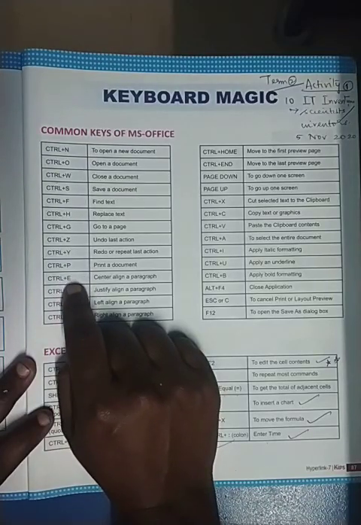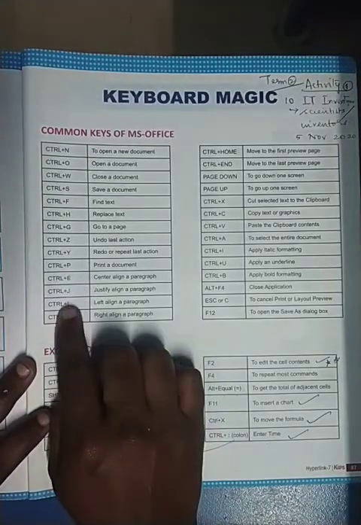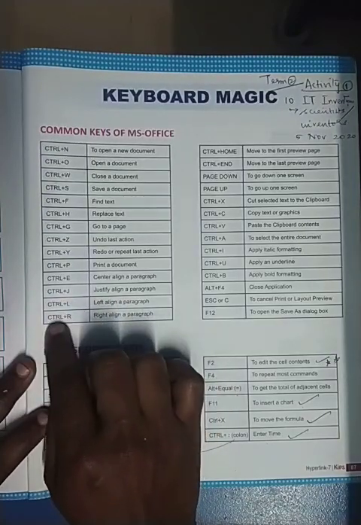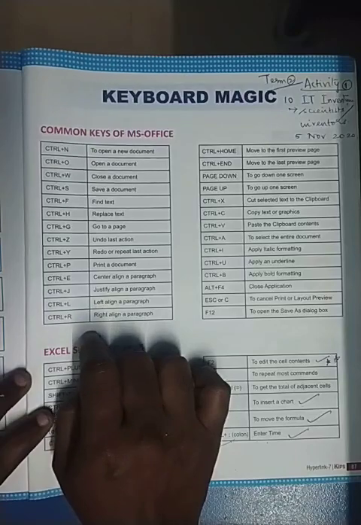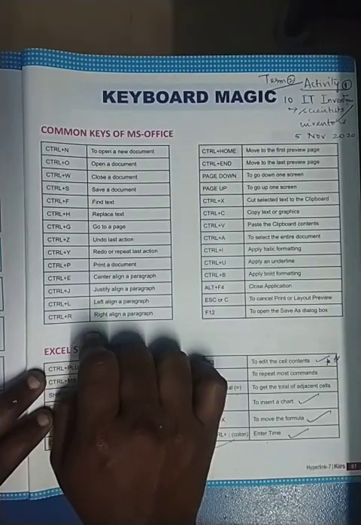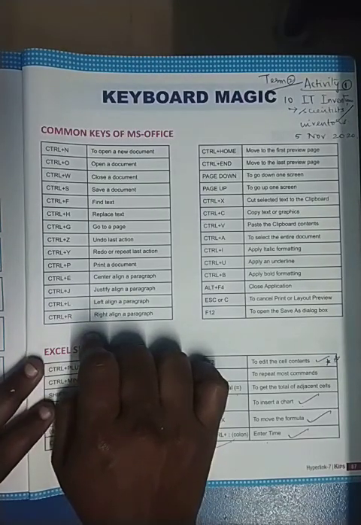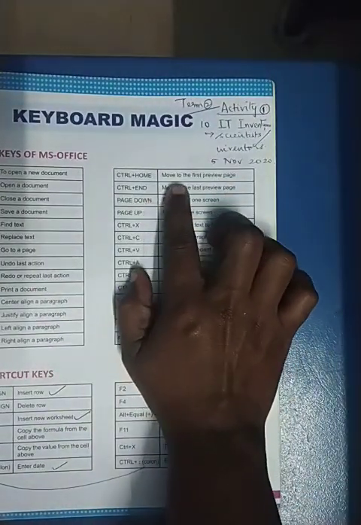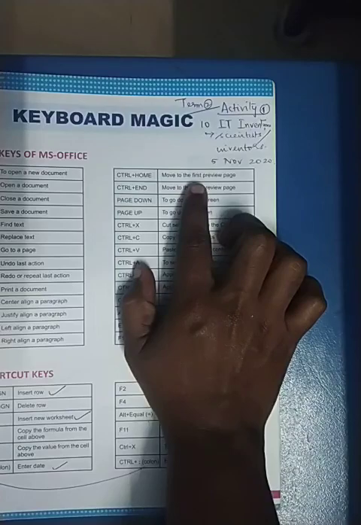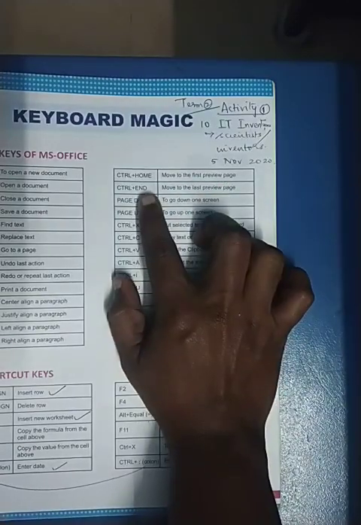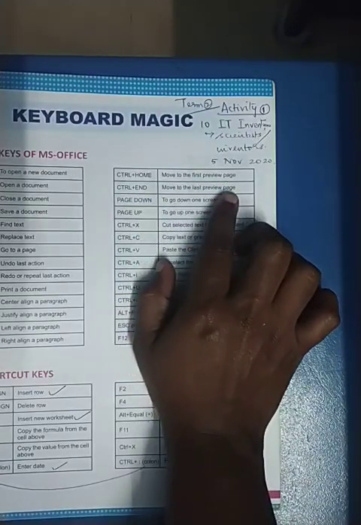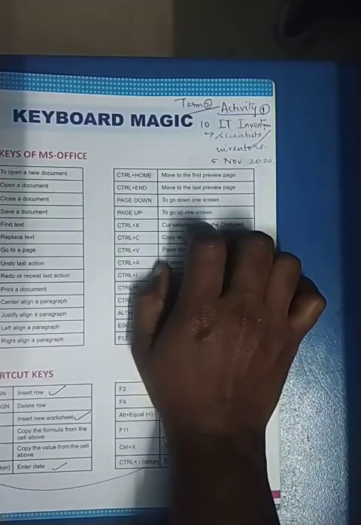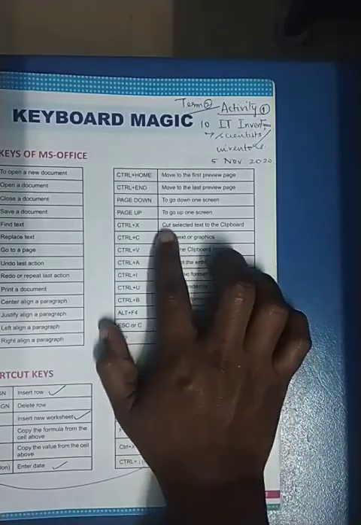Ctrl+E is to align the paragraph in center. Then Ctrl+J is to justify. Ctrl+L and Ctrl+R, they are for left alignment and the right alignment. Okay. Now coming to Ctrl+Home. Ctrl+Home means will move to the first page. Then Ctrl+End will move to the last page. Then page up and page down, they will be going one screen up and one screen down.